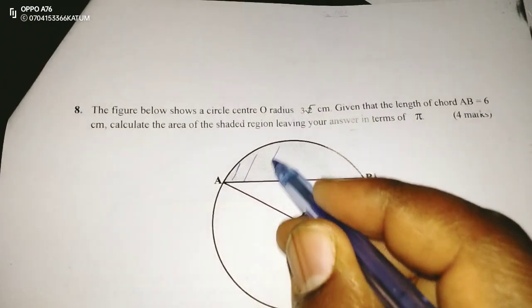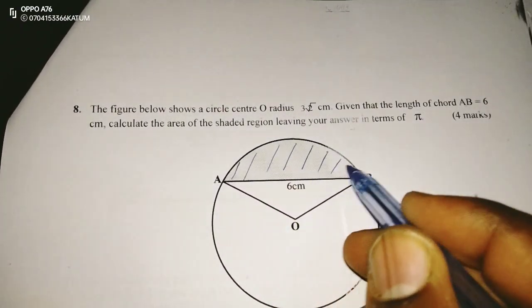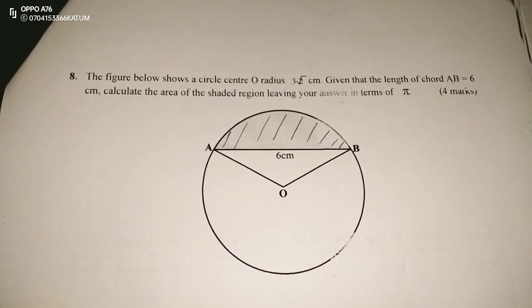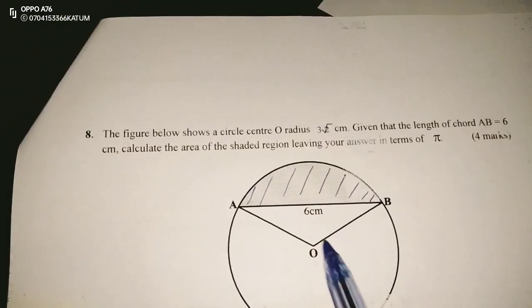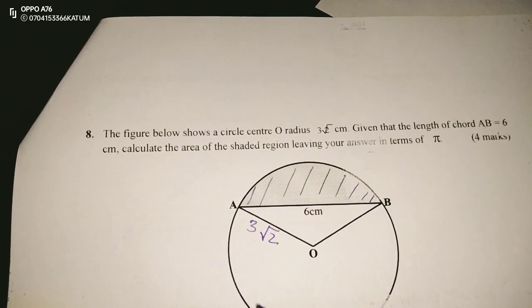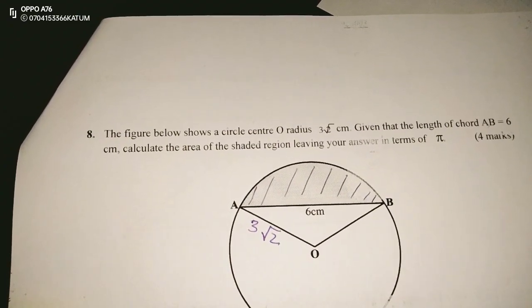This is the shaded part. Maybe it's not very visible from your end. The minor segment here is the shaded part. The radius has been given as 3 root 2 centimeters. This is 6 centimeters.